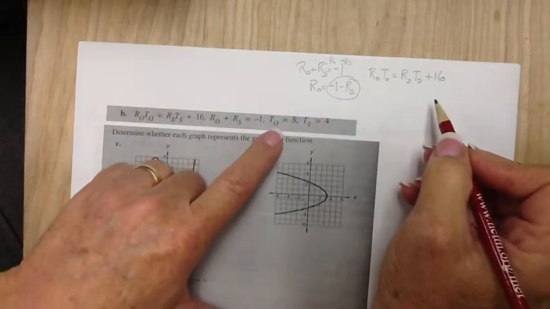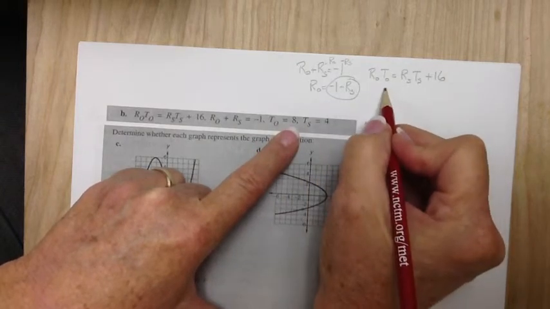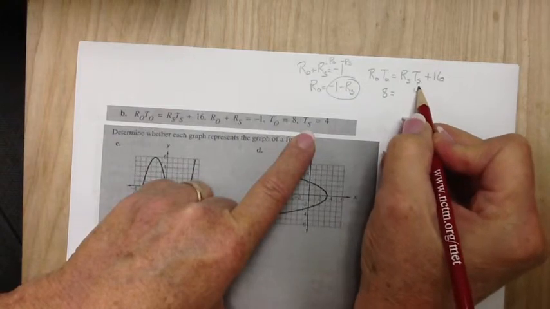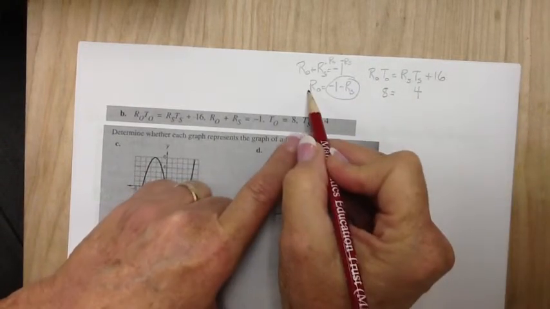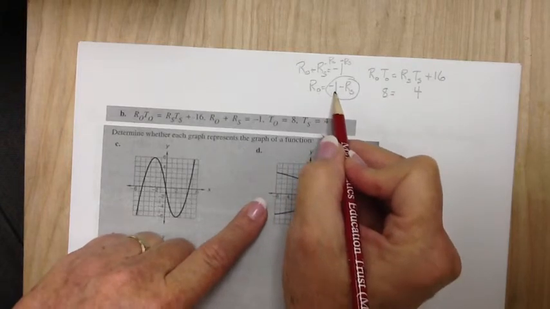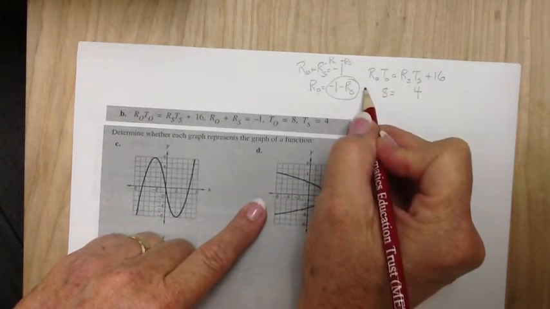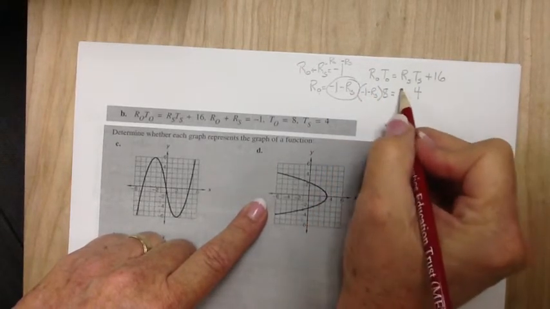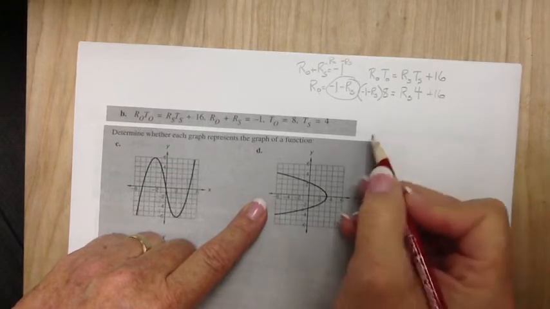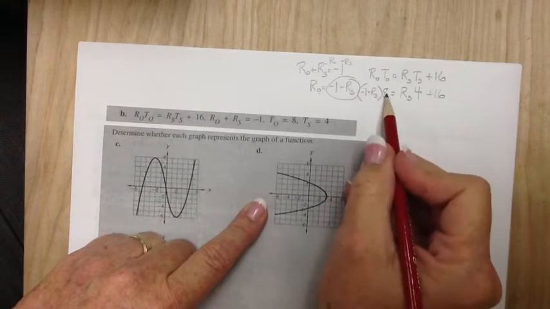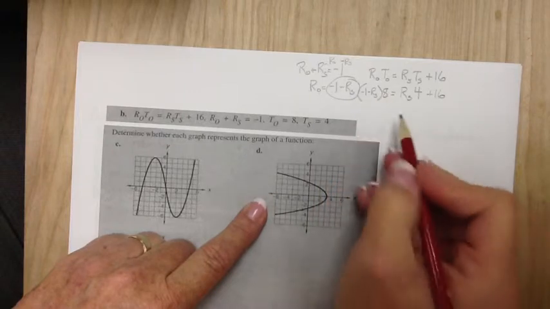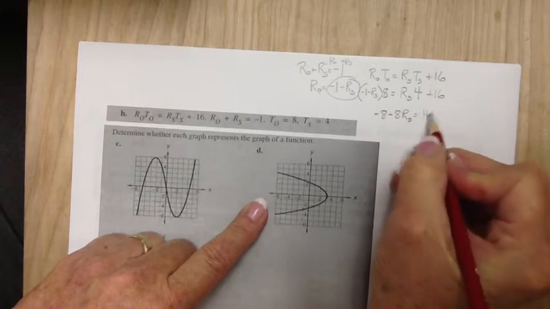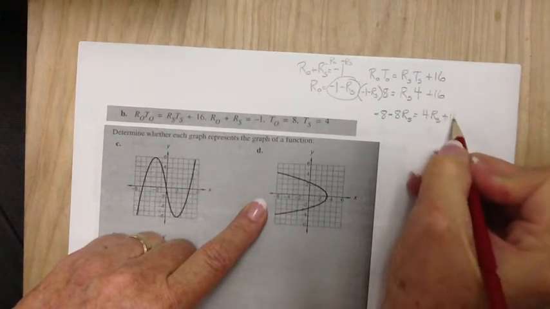Now, let's see what I can substitute in. I know t sub 0 is equal to 8. I know t sub s is equal to 4. And I know r sub 0 is equal to a negative 1 minus r sub s. And we already have the r sub s plus 16. So when we do the distributive property with that 8, it doesn't matter whether the 8's in front or behind, we get a negative 8 minus 8 r sub s equals 4 r sub s plus 16.